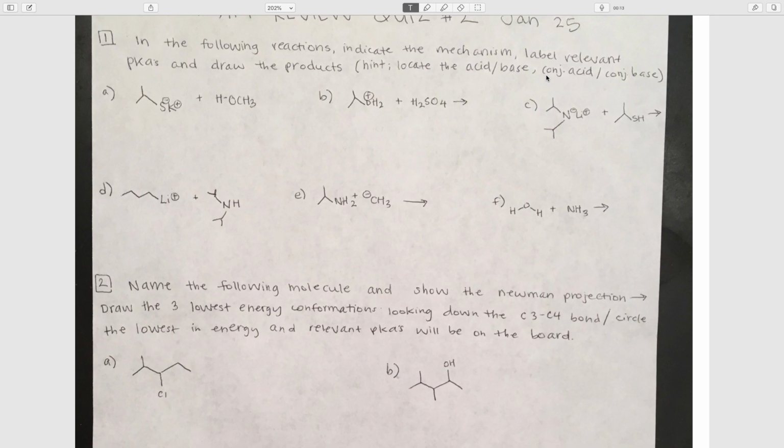All right, this one is meant to kind of trick you a little bit. It's saying that the carbon right here is negatively charged. So that would be your base instead of these electrons, because this has a full-blown charge on carbon, which is very unstable, very strong base.